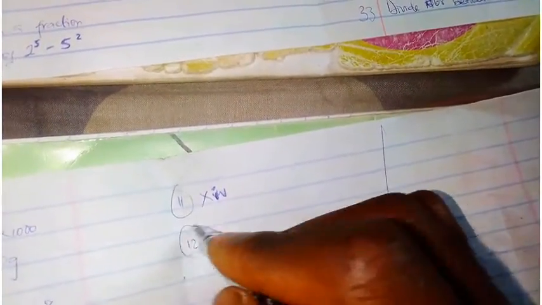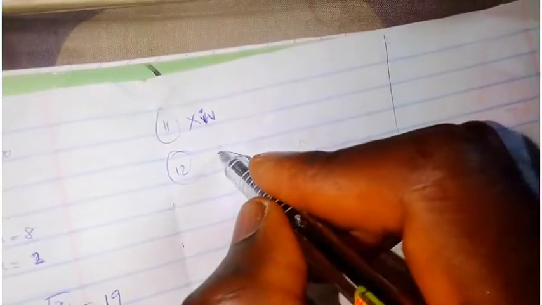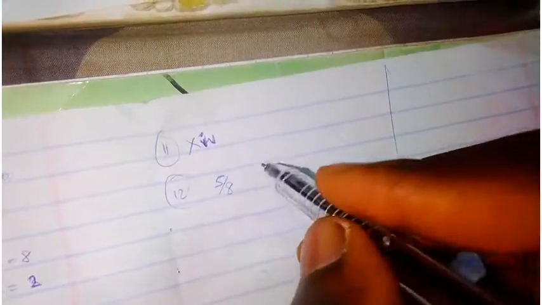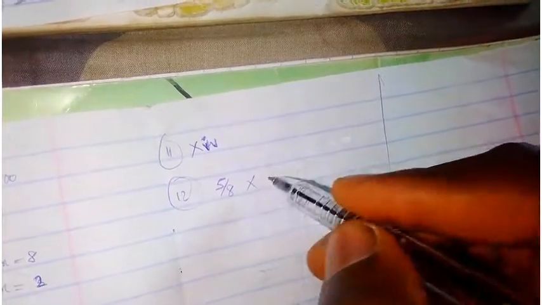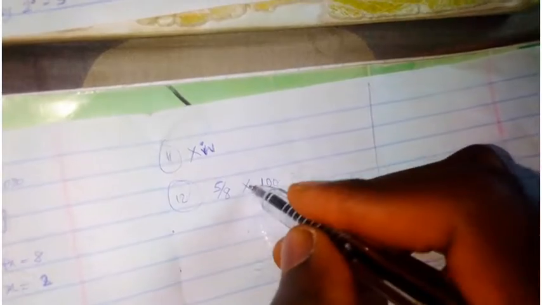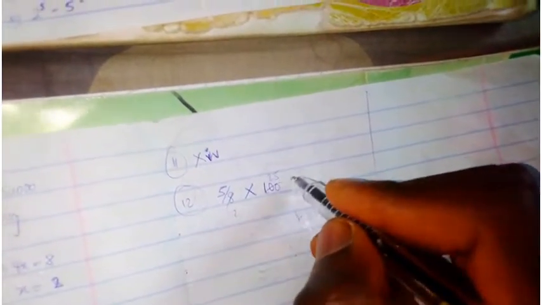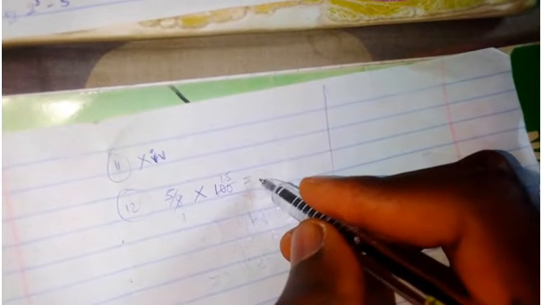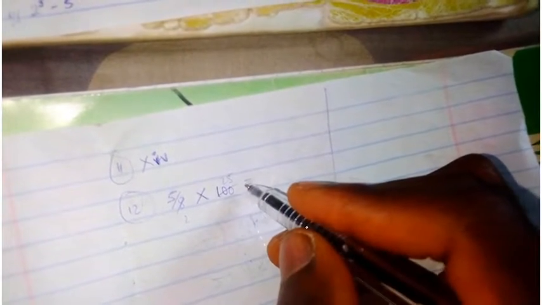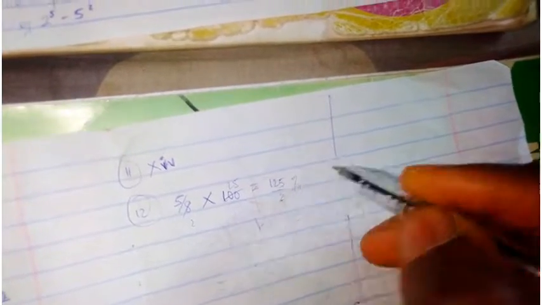Number 12. Express this as a percentage. Now, when we say you should express a number as a percentage, the number most likely is always in fraction first. Then to express as a percentage is by multiplying by 100. 4 here 2, 4 here 25. My answer is 25 times 5, that's 125 over 2%. Whatever you get is the answer in percentage.